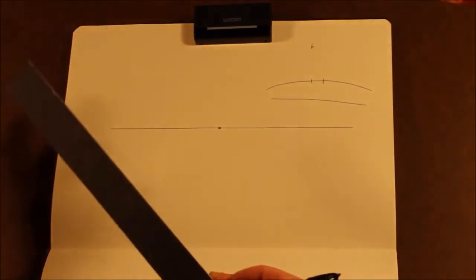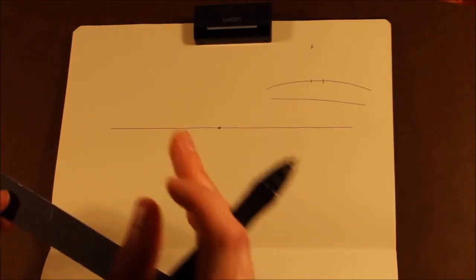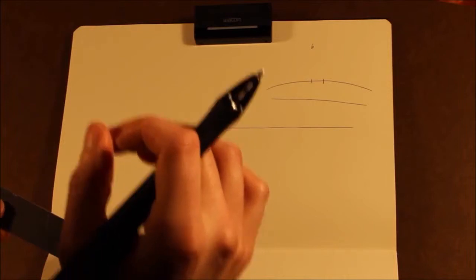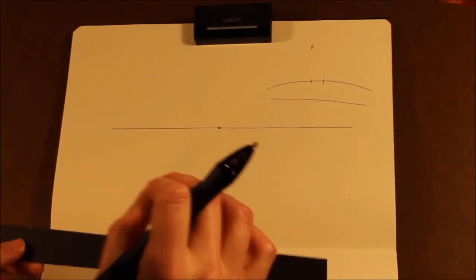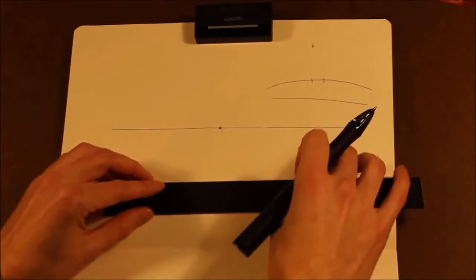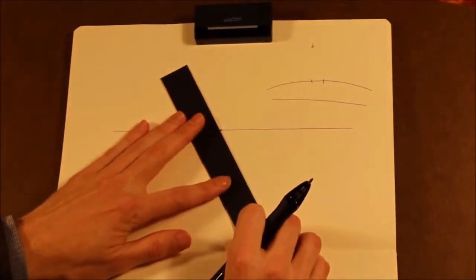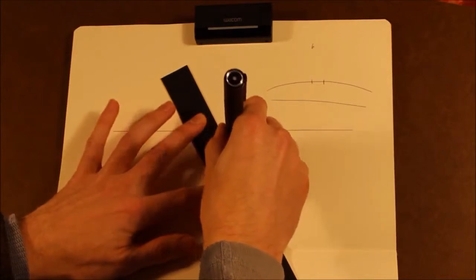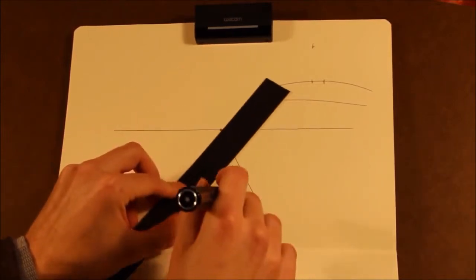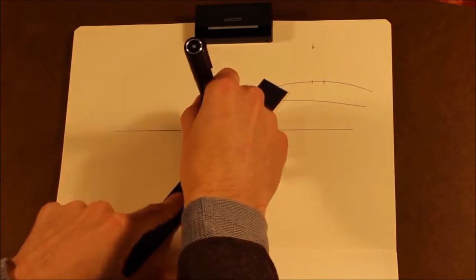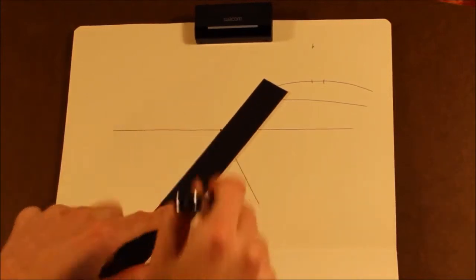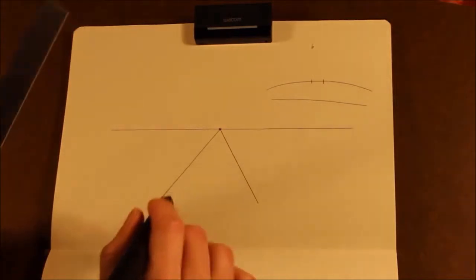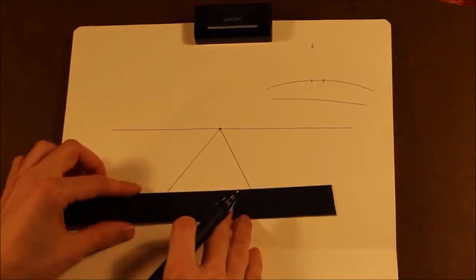Now, in 1 point perspective, most of your lines aren't actually going to go towards the vanishing point. In fact, only planes that recede away from you in one direction are going to go towards that point. So if you make a plane by dropping lines down to the vanishing point, like so, those are the only lines in this plane that are going to actually go that direction.